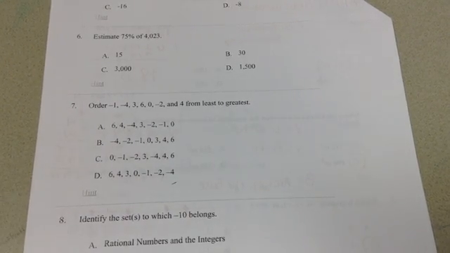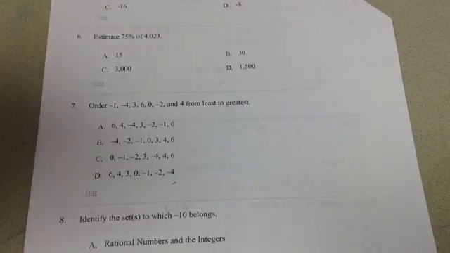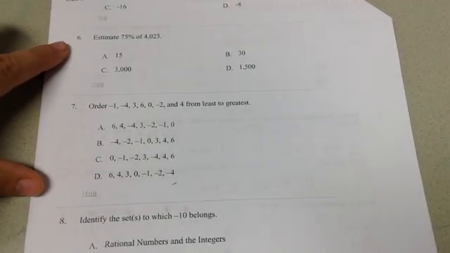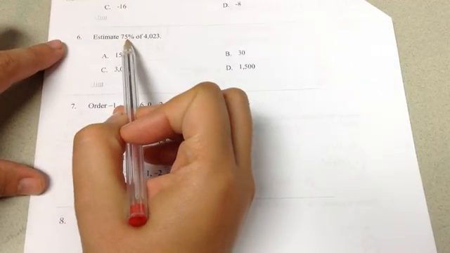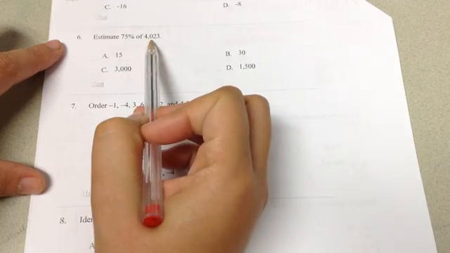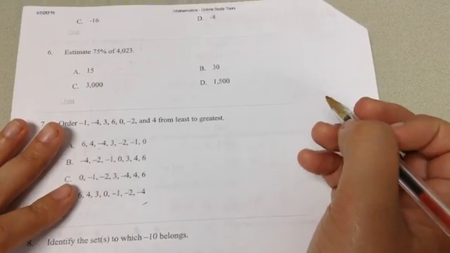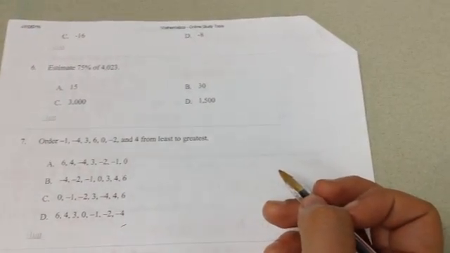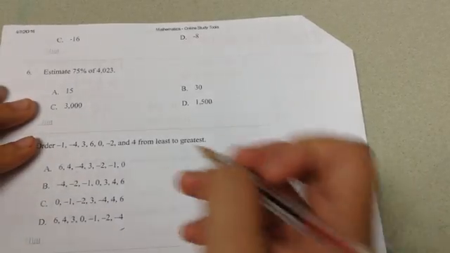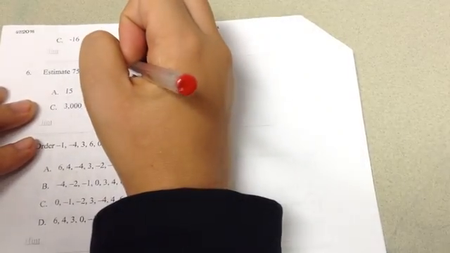Hey guys, so we're going to work out the next 5 problems starting with number 6, and it says estimate 75% of 4,023. Okay, so for this problem we can actually do it 2 different ways, and one of them is going to be easier than the other one, but they both work. So the first one is set up a proportion.